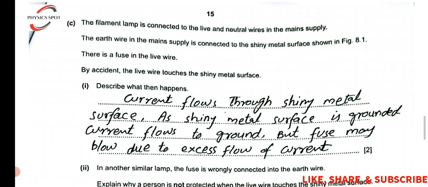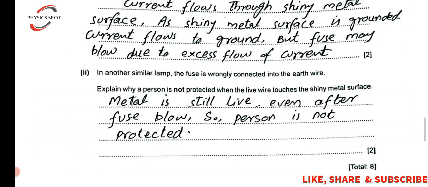Next, in another similar lamp, the fuse is wrongly connected into the earth wire. Explain why a person is not protected when the live wire touches the shiny metal surface. As the metal surface is still live even after the fuse blows, the person is not protected.